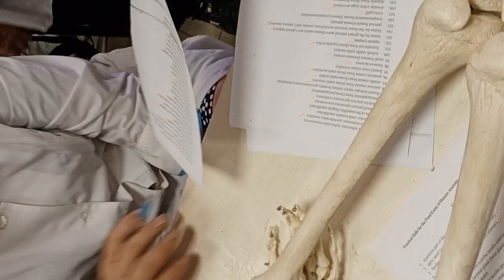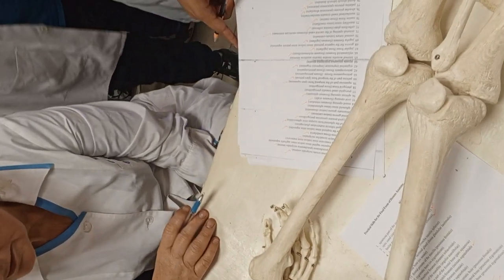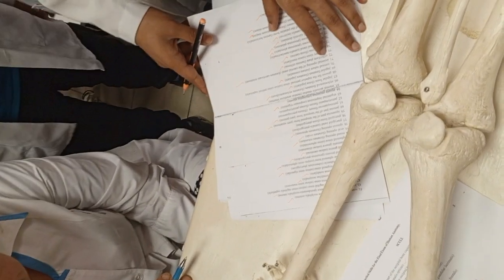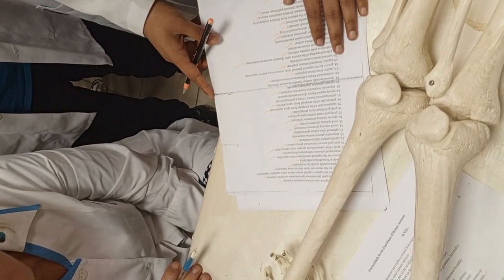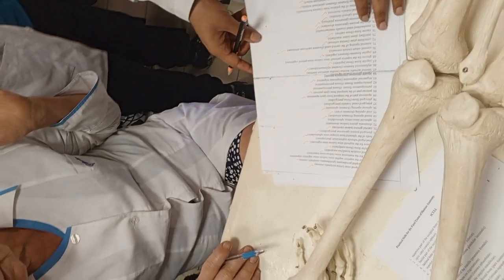What did I forget? What did you show him? No, I thought the pterygomaxillary fissure was already done. Give me a skull.